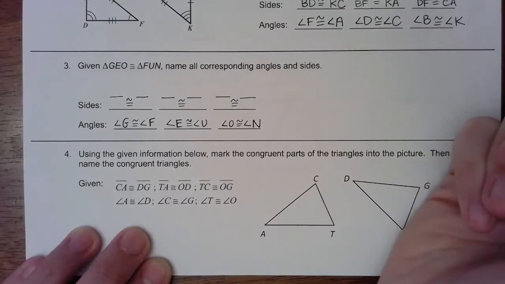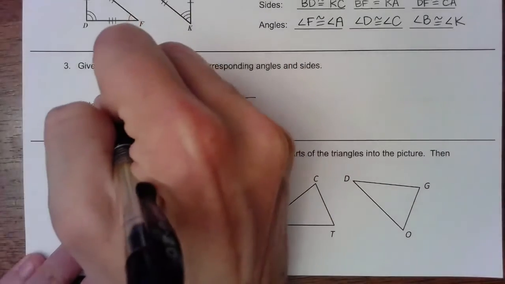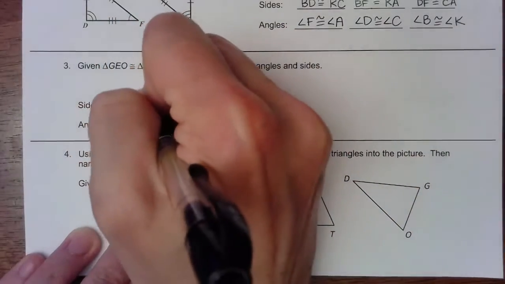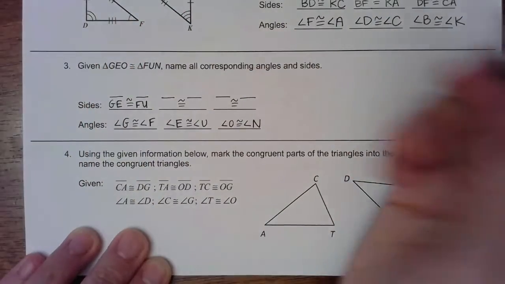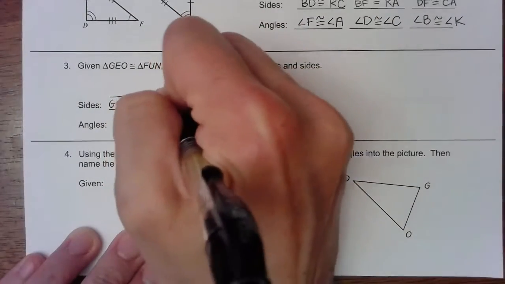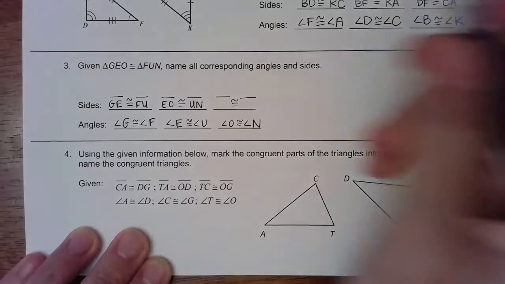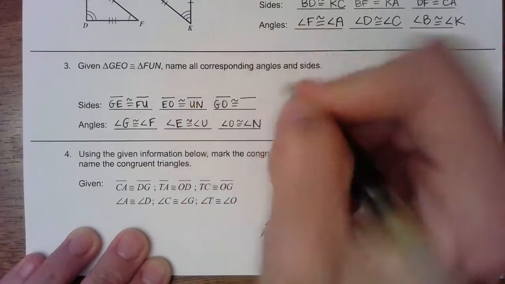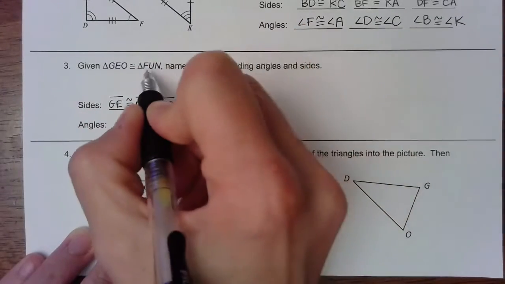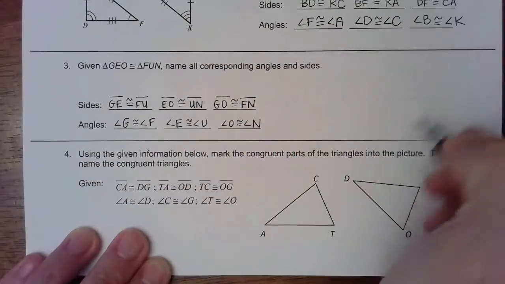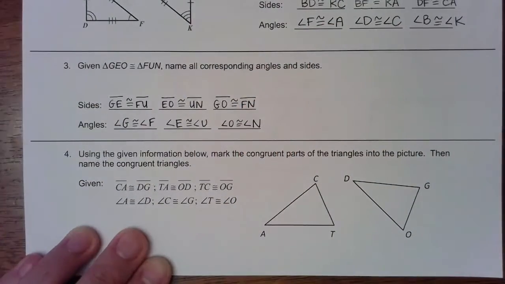And for the sides, it's the same way. Side GE, G is the first letter, E is the second letter, so that has to go with this side in the second triangle. Side EO would have to match up with side UN. And then side GO, so G is the first letter, O is the last letter, would have to go with side FN. A picture could help you with this one, but it's not necessary.